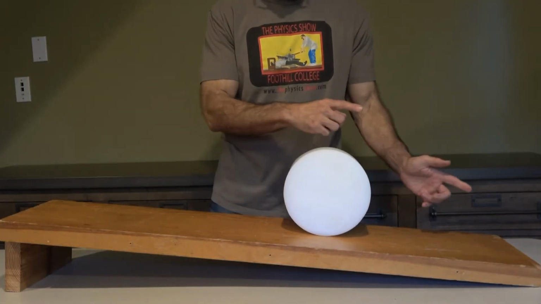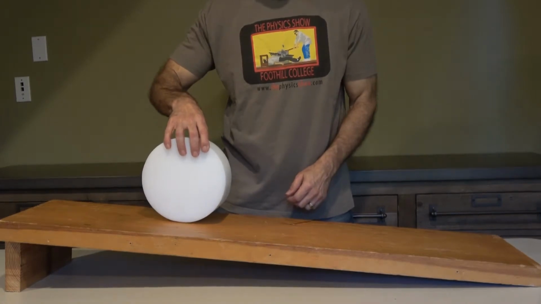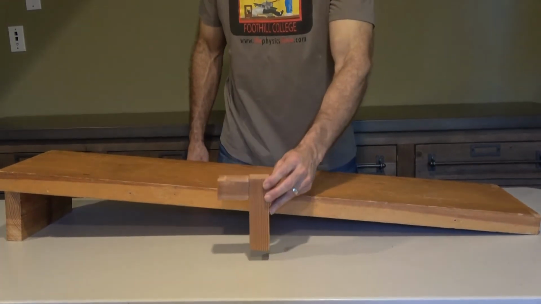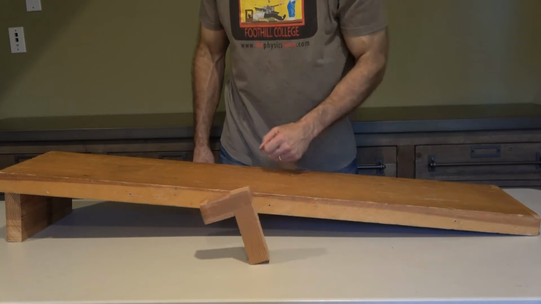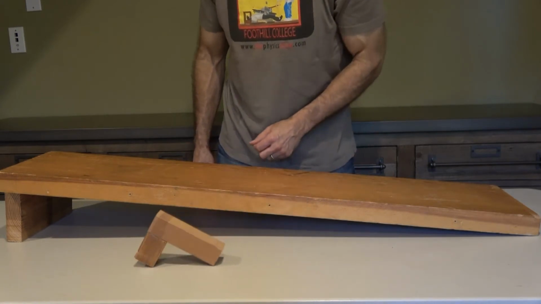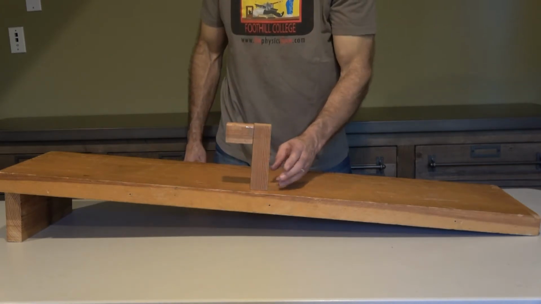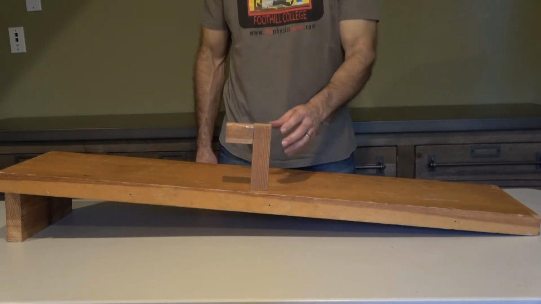Everybody knows things roll downhill. I don't have to demonstrate that for you. But let's take a closer look at what causes rotation. This L-shaped object topples over and won't stand up straight on a horizontal surface. But put it on an incline, and it stands just fine.